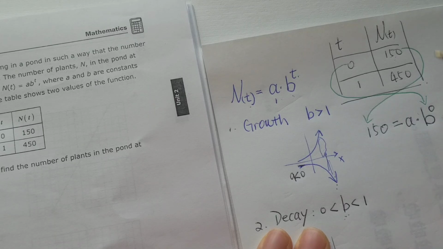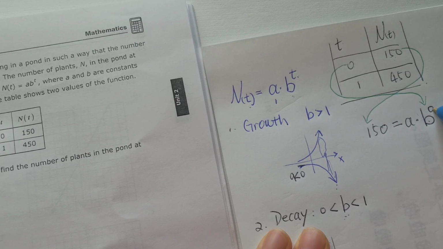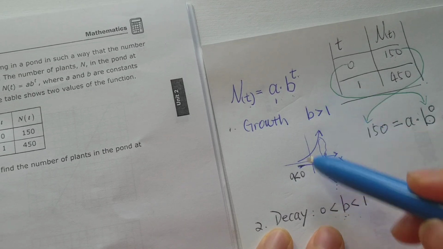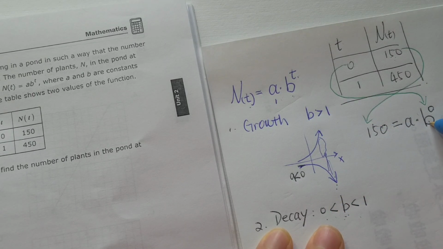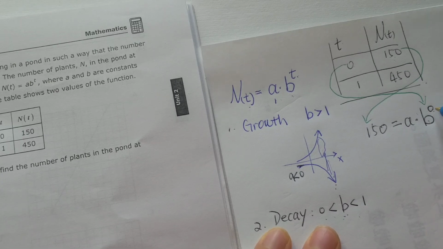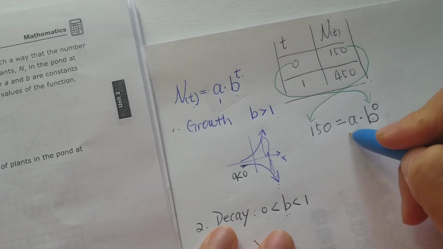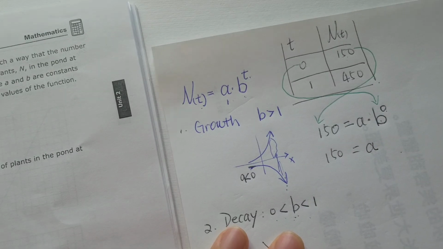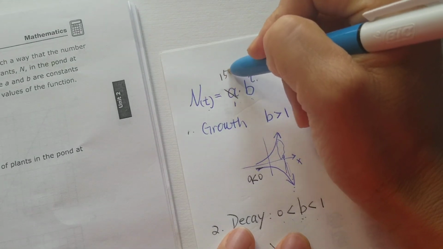So simplified, b to the power of 0. Remember, your b is not 0. None of them equals 0. So a non-zero number to the power of 0 just equals 1. Therefore, you have 150 equals a. Okay, I know my a is 150.